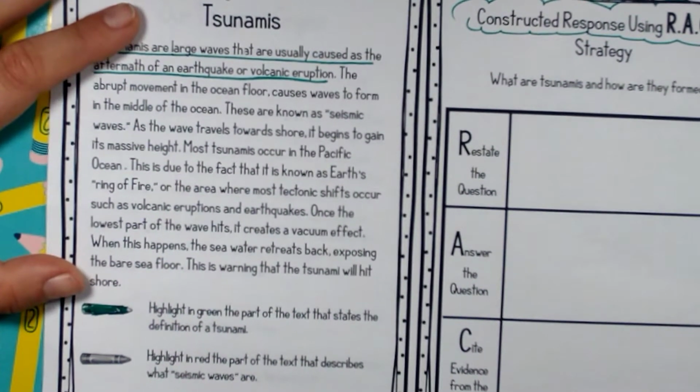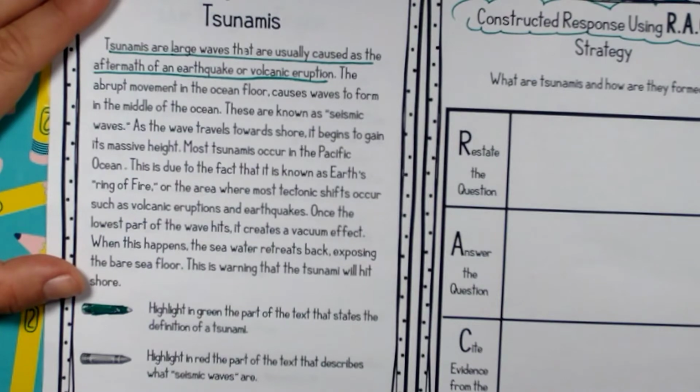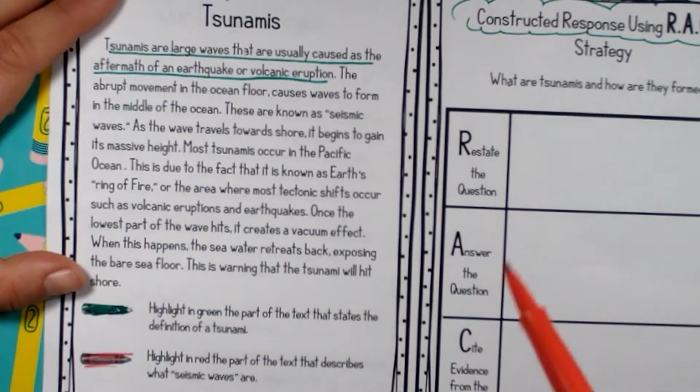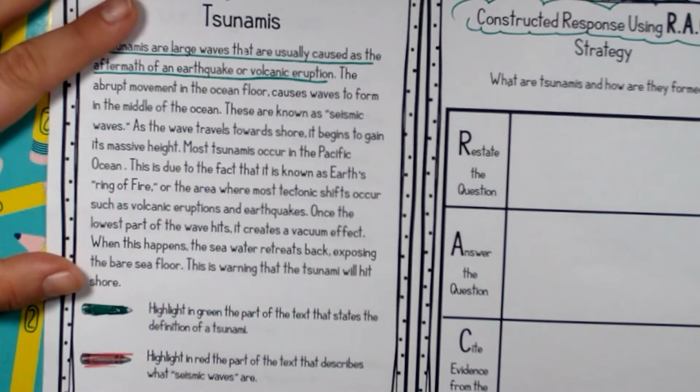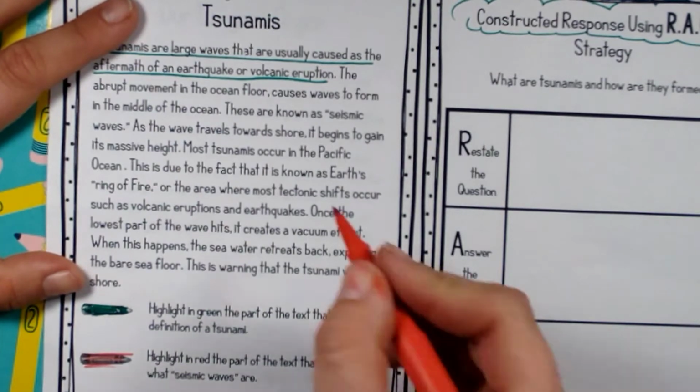Okay? The next one is red. Highlight in red the part of the text that describes what seismic waves are. The abrupt movement in the ocean floor causes waves to form in the middle of the ocean. These are known as seismic waves.